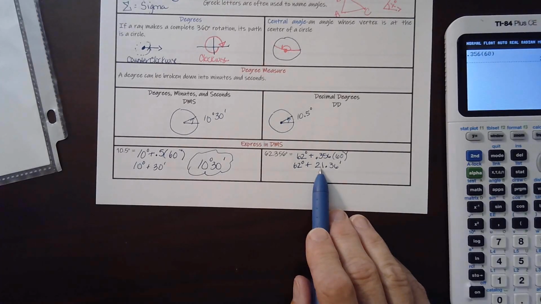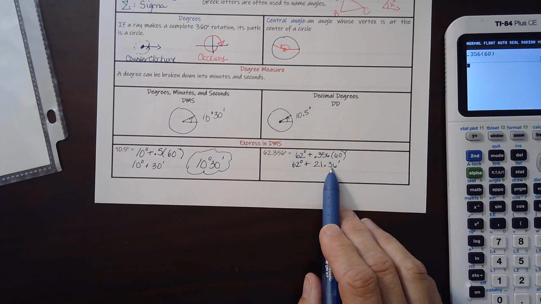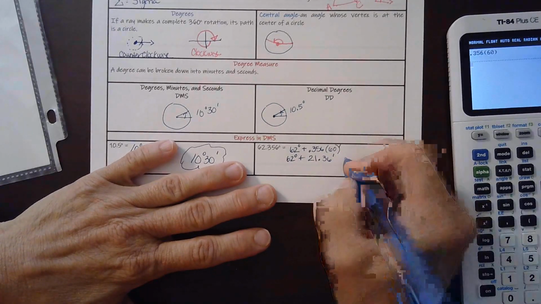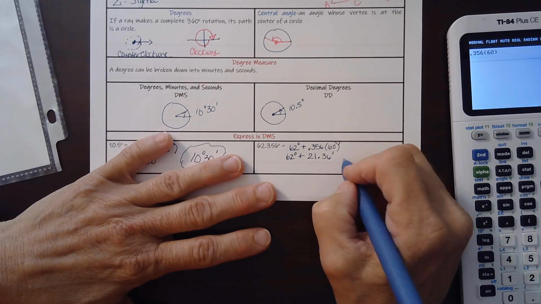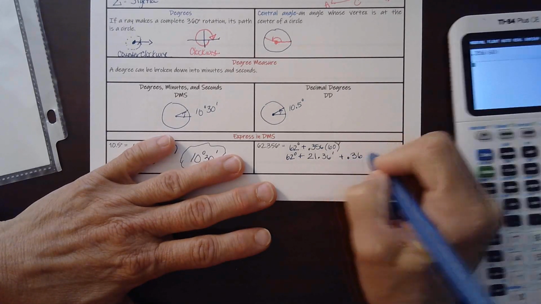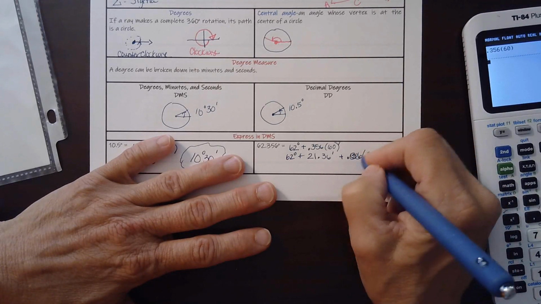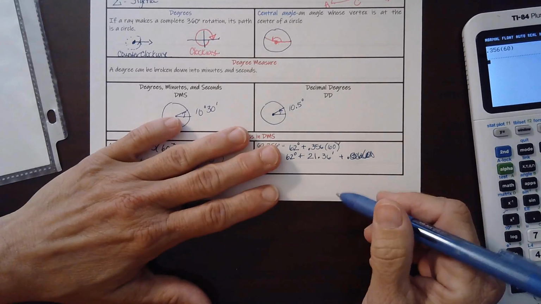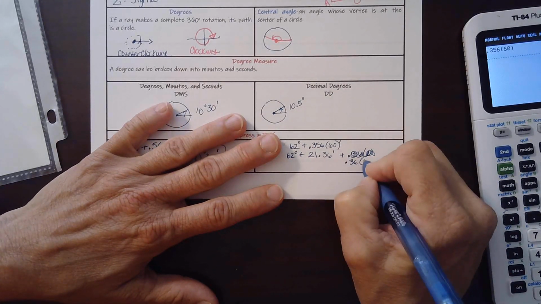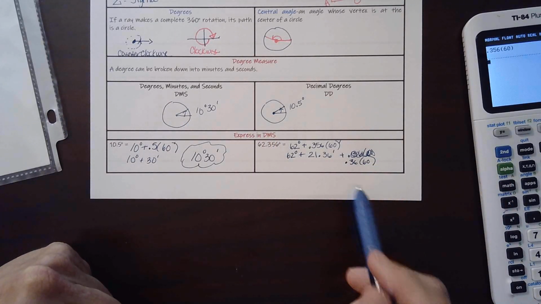Because 21.36 has a decimal part, 0.36, that means I'm going to also have seconds. So I'm going to multiply the 0.36 by 60 again. I'm going to take 0.36 and multiply it by 60 again, because there are 60 seconds in 1 minute.